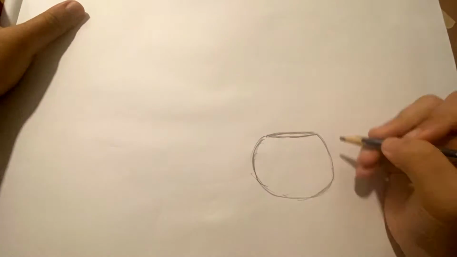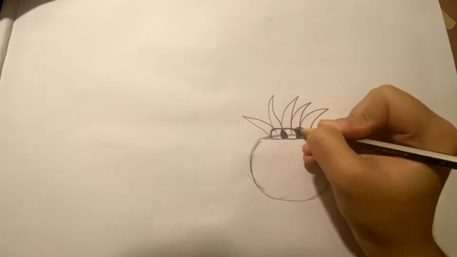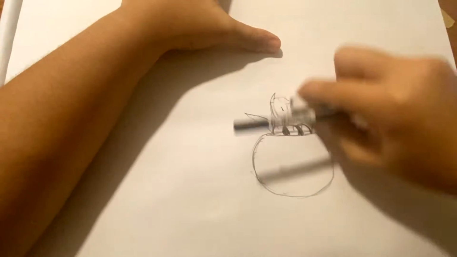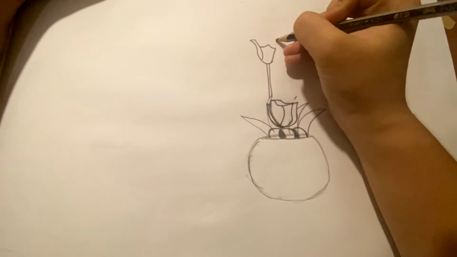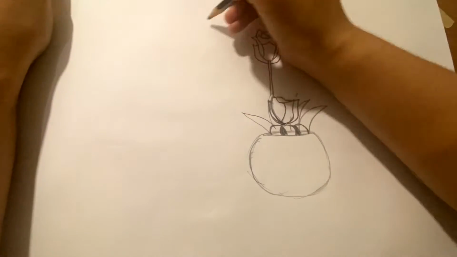So for this, I'll be using a bowl, and then first it will be topped off with the leaves, and it will be curved in a way to contrast with the straight lines coming off from the roses' stems. Then the roses will be placed in different heights to showcase the contrast between heaven and earth.